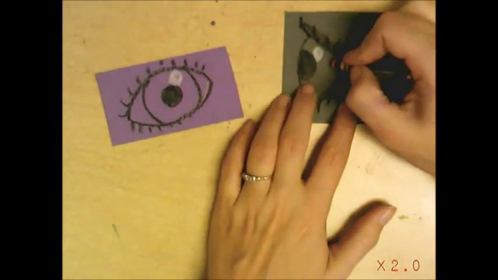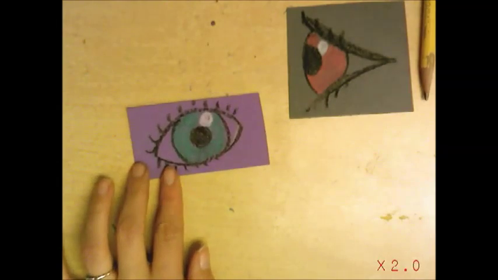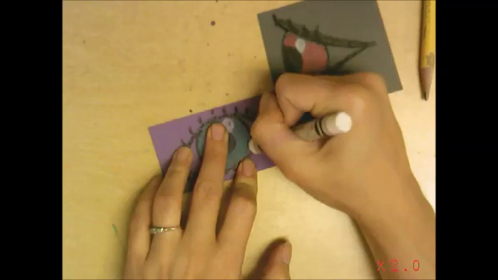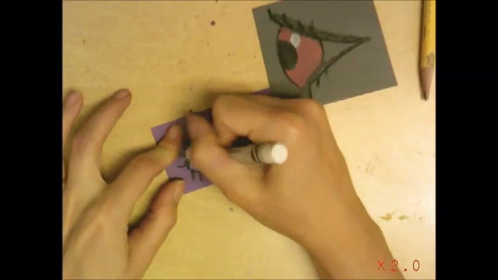And color in the iris, so that's the colored part of the eyeball. And I apologize, I'm getting the white back out. I forgot to color in the white parts of the eye. So I'm going to do that.